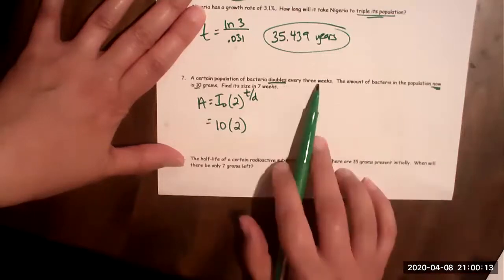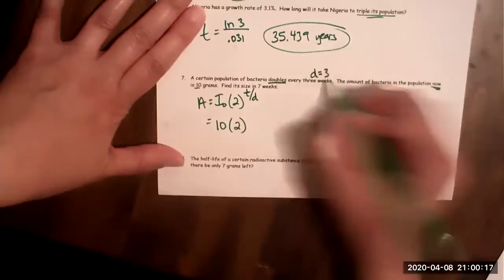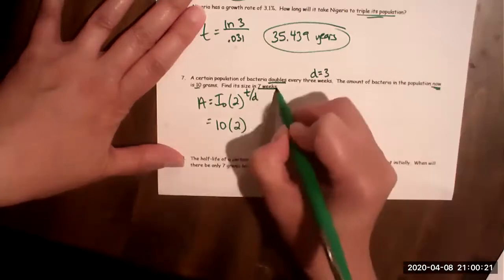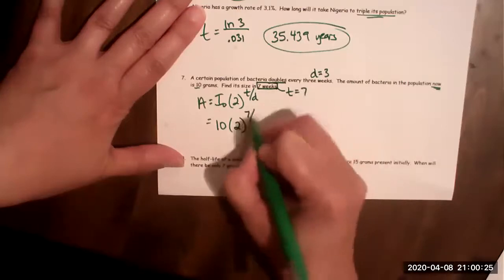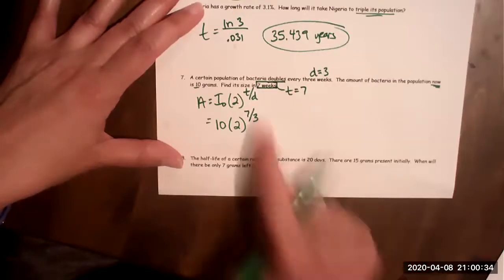It doubles every 3 weeks. Make sure that you use the D for the time it takes to double. So D is 3. And 7 weeks is how long of a time period we're talking about. So T is 7. So make sure you put those in the right place. Because they're both time frames, it's a little bit tricky. Make sure you get them in the right one. Make sure the doubling time becomes the D.